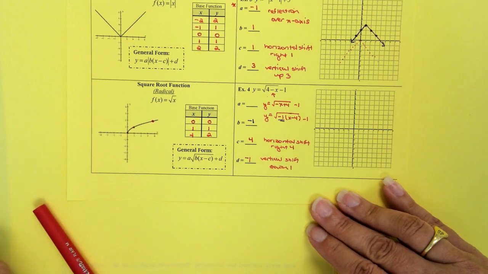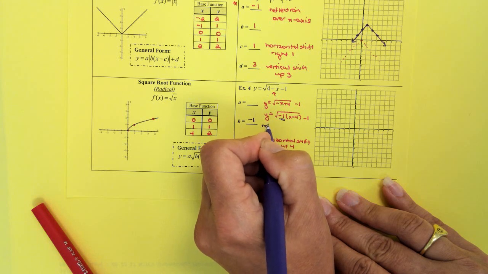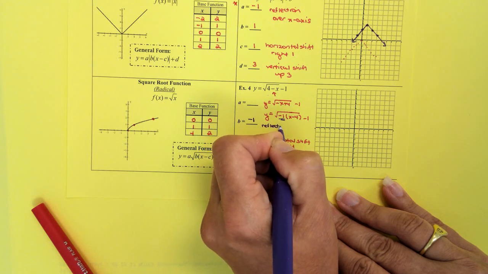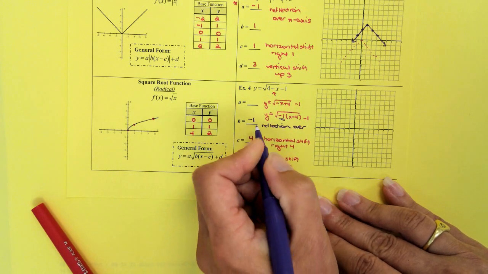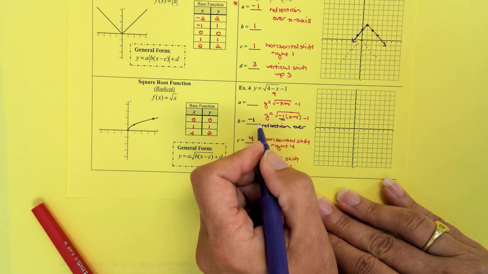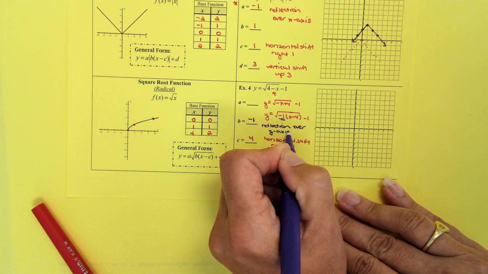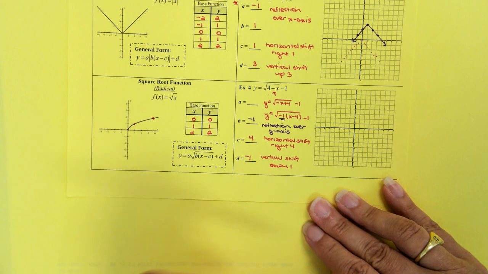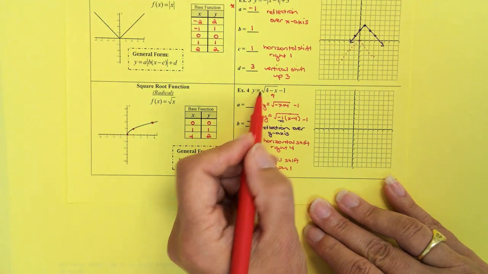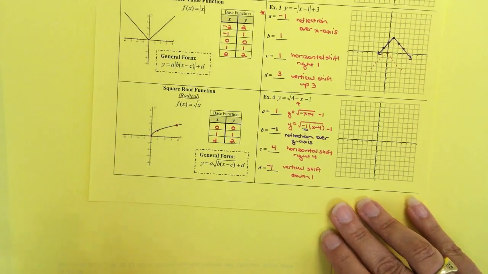Then we need to identify that our b was negative 1, which we know multipliers act as reflections when they're negative. So this is going to be a reflection over, since it's inside it has to change the x. In order to change the x, it has to go over the y-axis. And as long as we're at it, we should acknowledge that there's no multiplier out front, so our a value is 1.